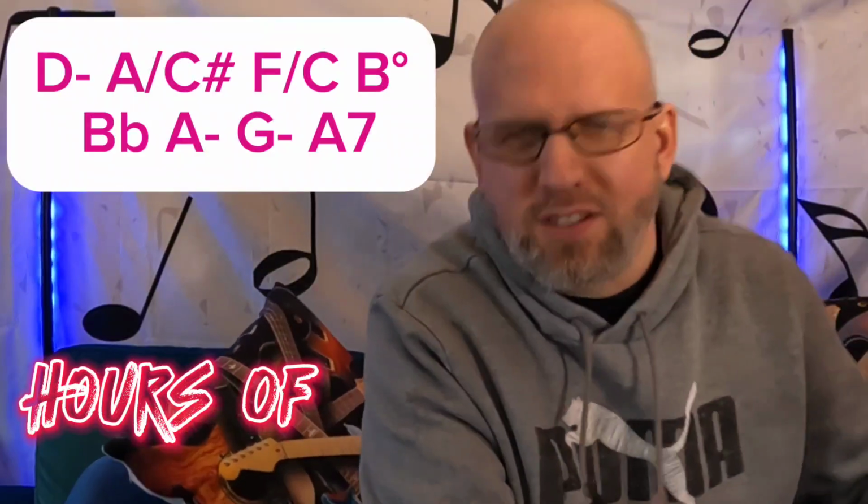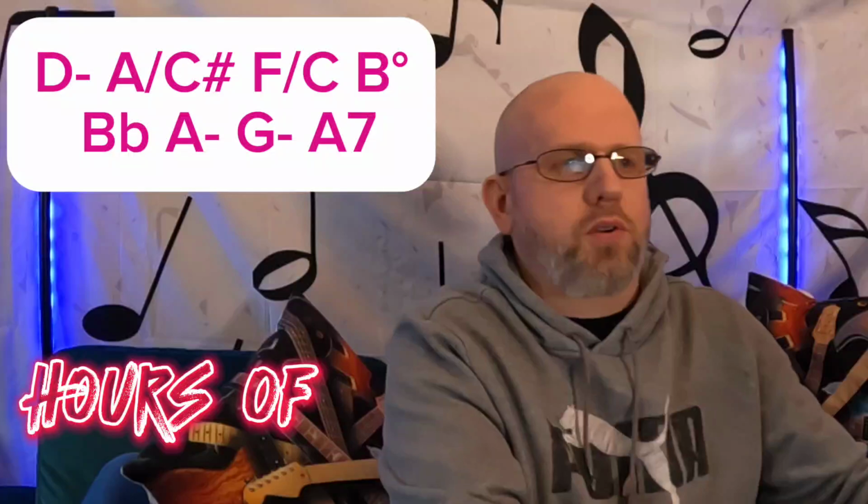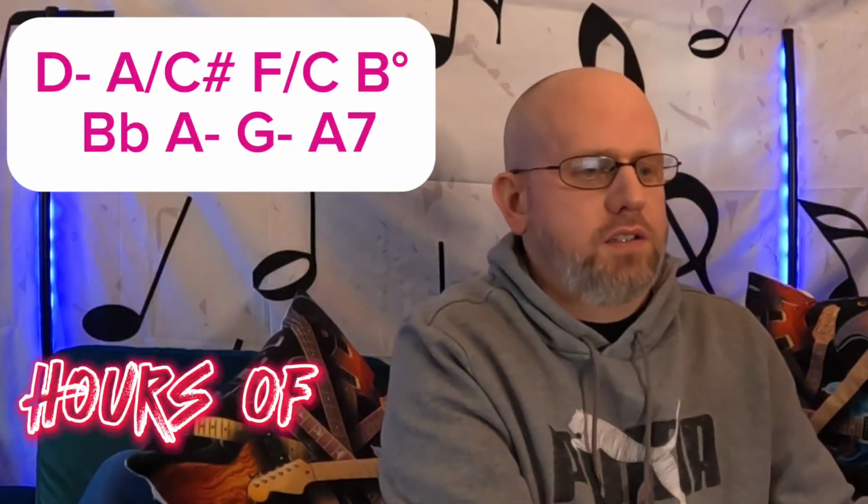I mean, come on, unbelievable, these guys. So we're starting off in D minor. We're essentially in D minor for this. So I'm just going to play the chords and talk about what's going on, because this is a really cool chord progression. So we have D minor to start it off.